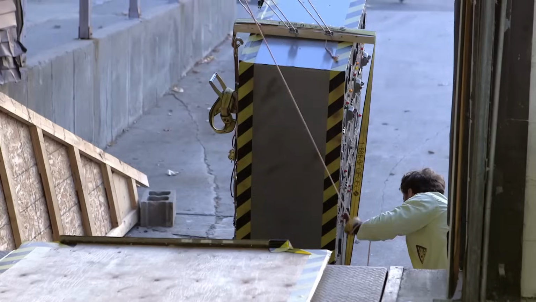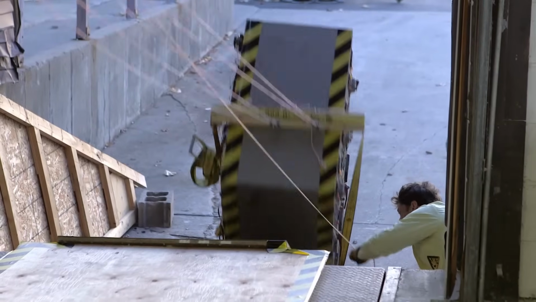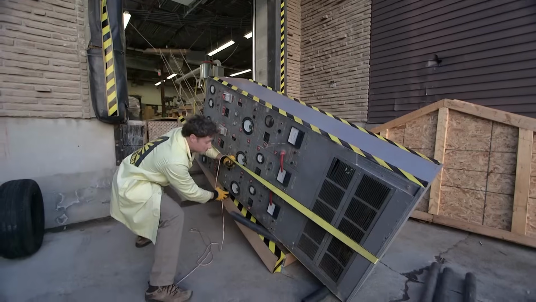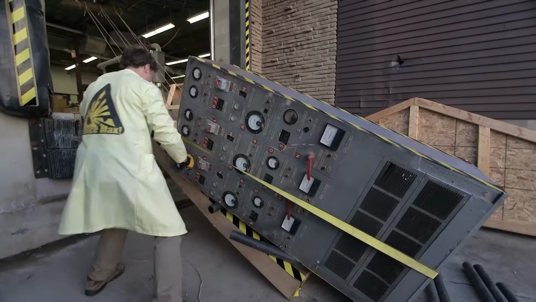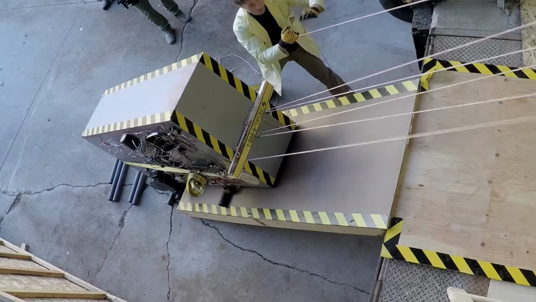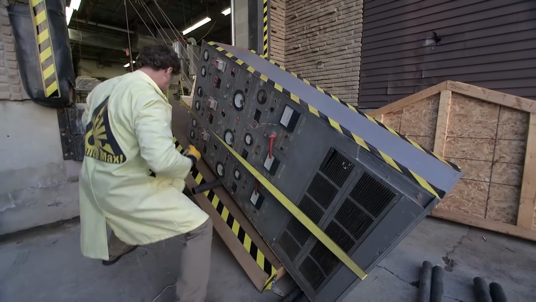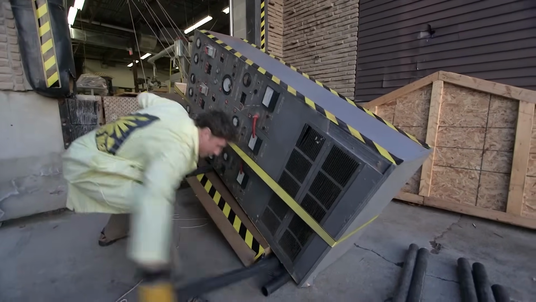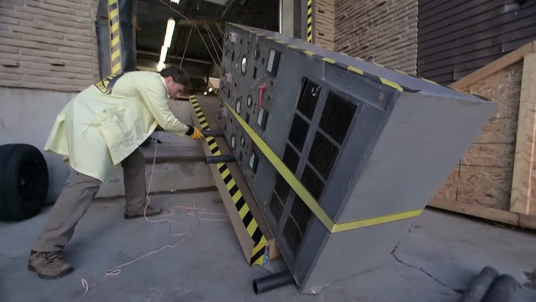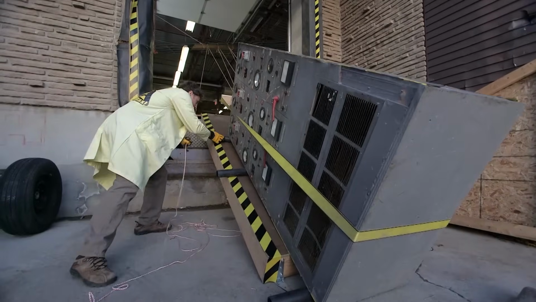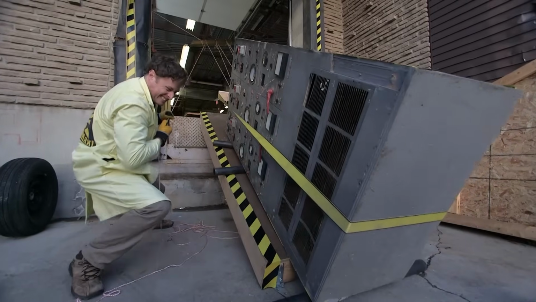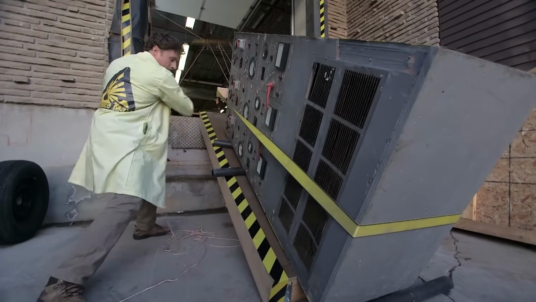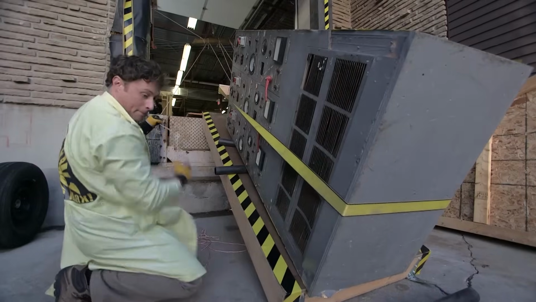underneath. Careful, careful. Perfect! Okay, now it's on the rollers, and now I can pull it up the ramp. Now I gotta carefully put new rollers underneath as I go. Pull it up the ramp. Roller.